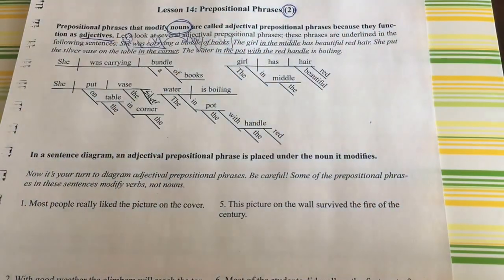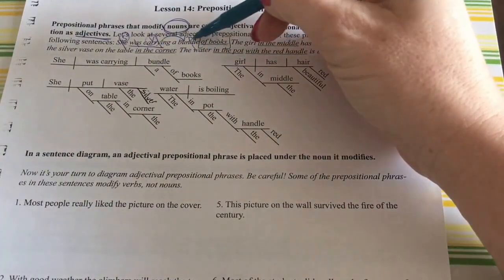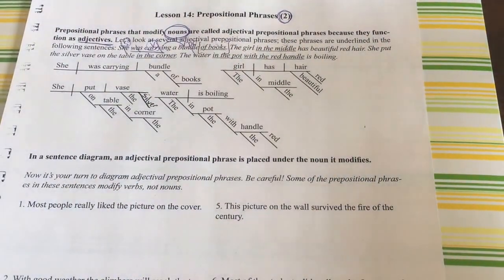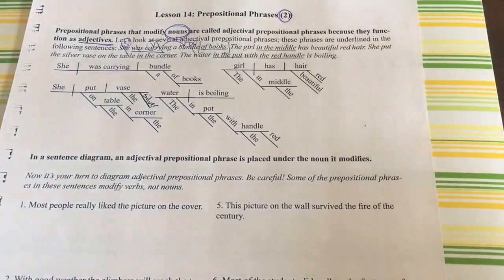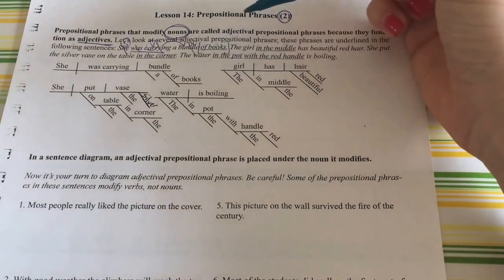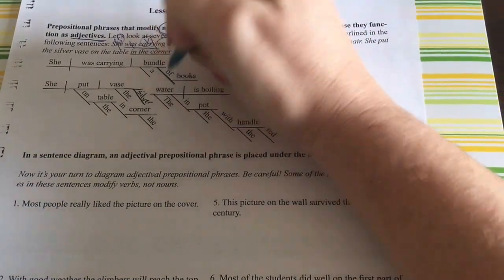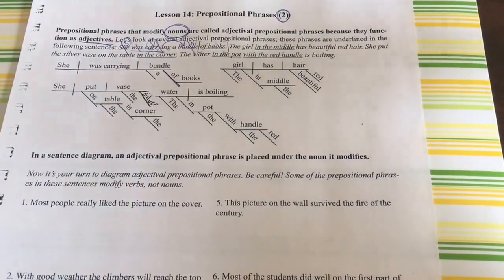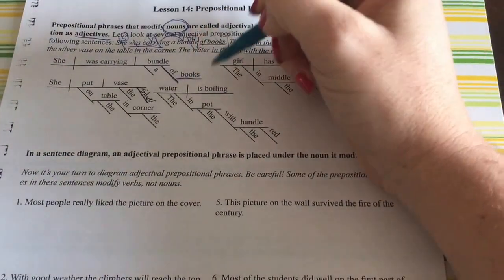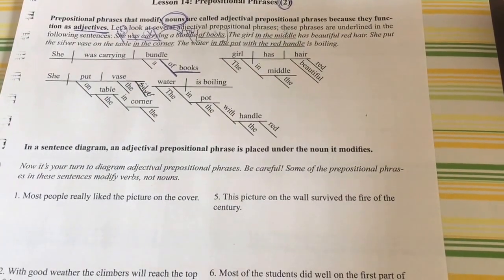Now, a, which is an article always serving as an adjective, tells us more about bundle. Adjective phrases in most cases come after the nouns that they describe. In this case, we know that it's a bundle of what? Of books tells us more about the bundle. So again, we put our preposition on the diagonal line, and the object of the preposition, the last word in the prepositional phrase, always goes on the straight line, and any descriptive words go underneath the object of the preposition.